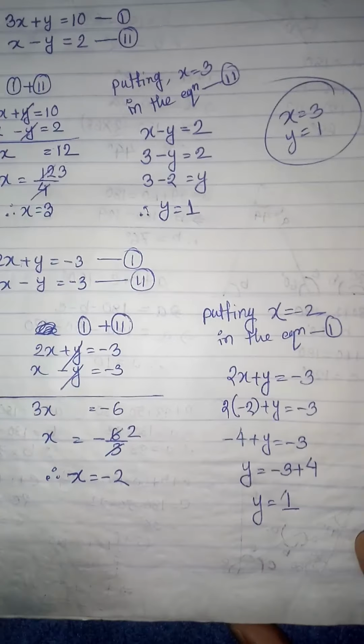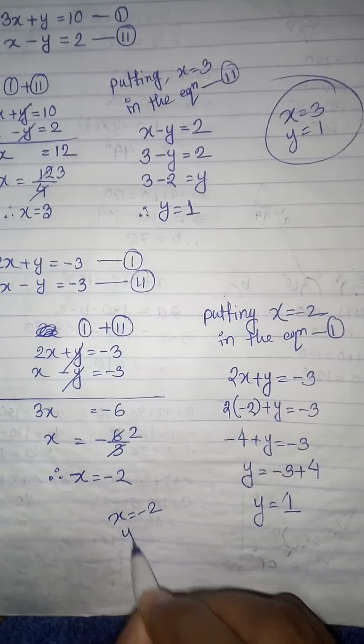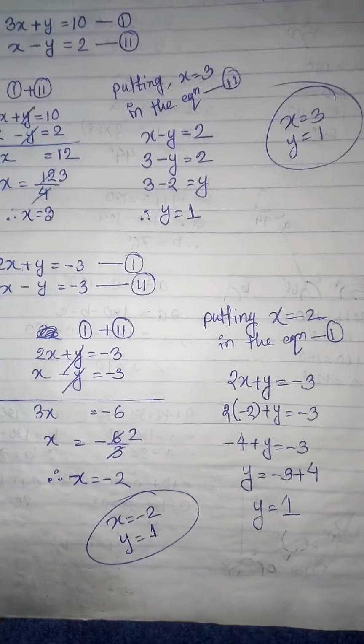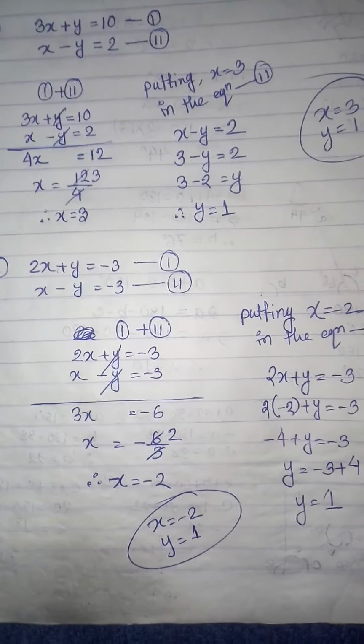So as you can see, the value of x is minus 2 and y is 1. This is the solution of this simultaneous equation. Okay, so this is clear.